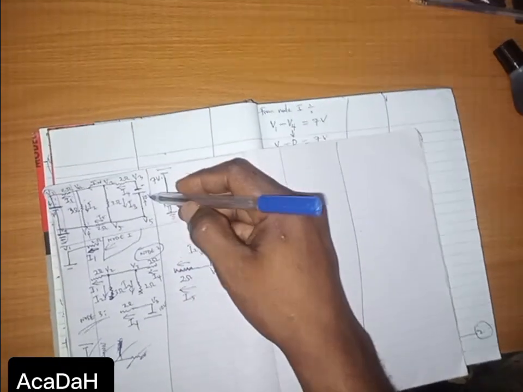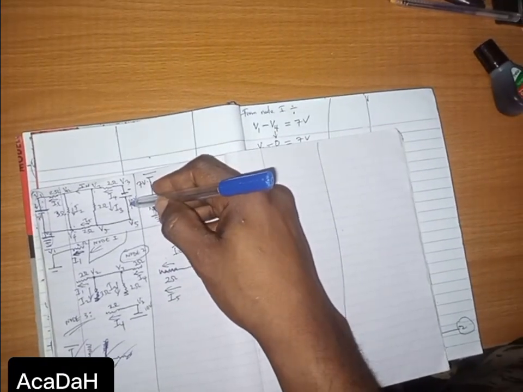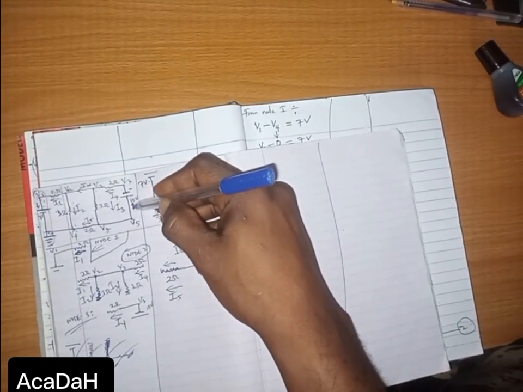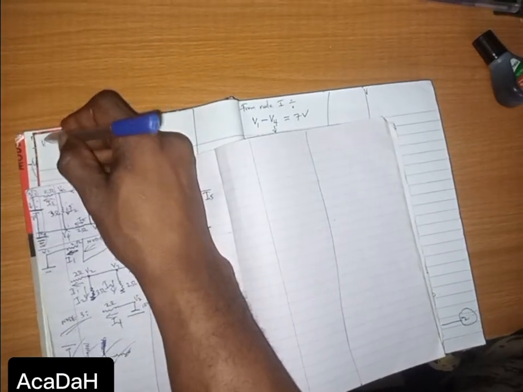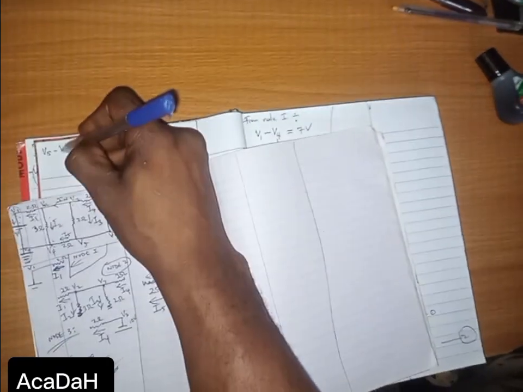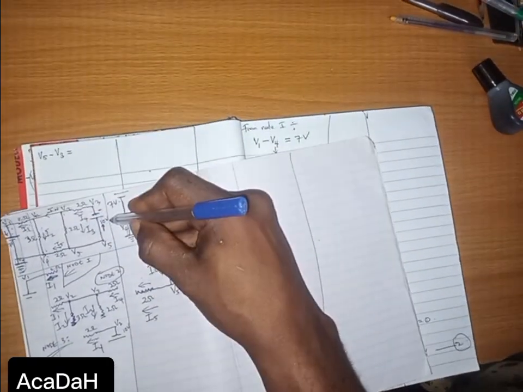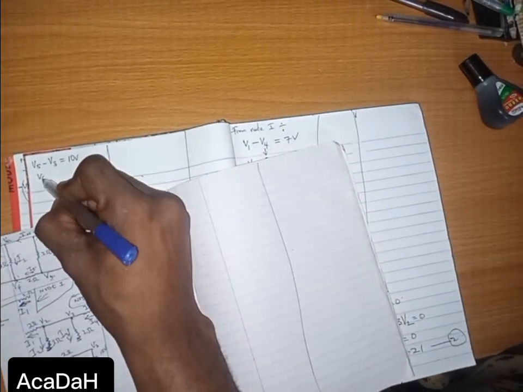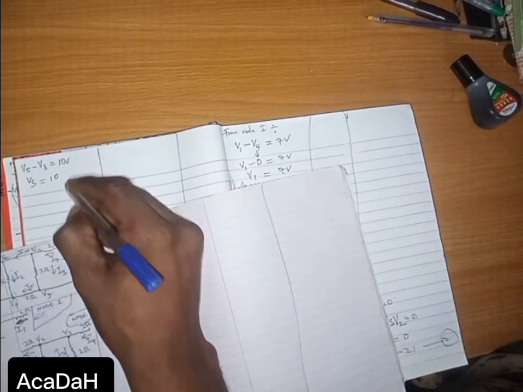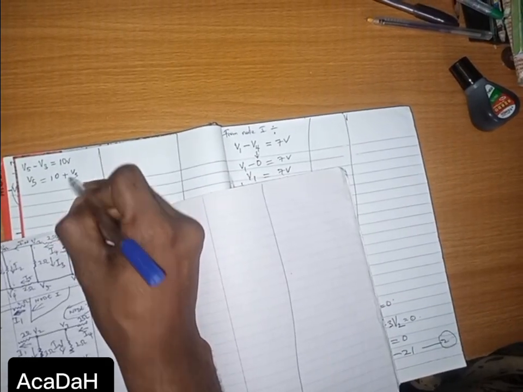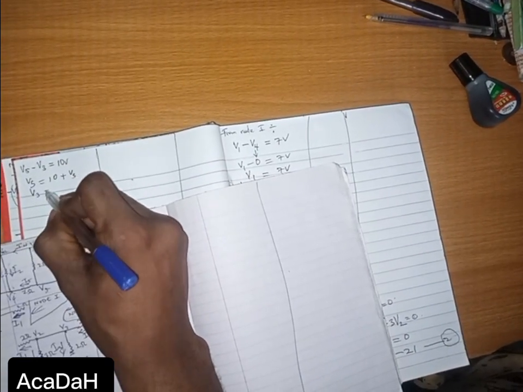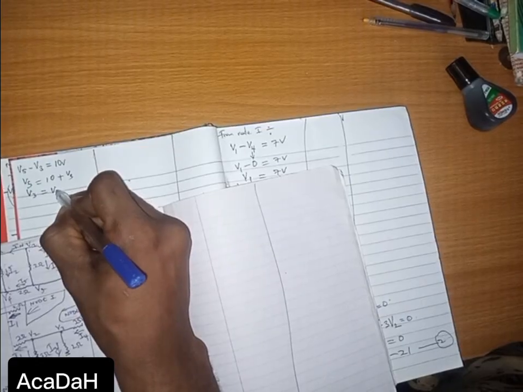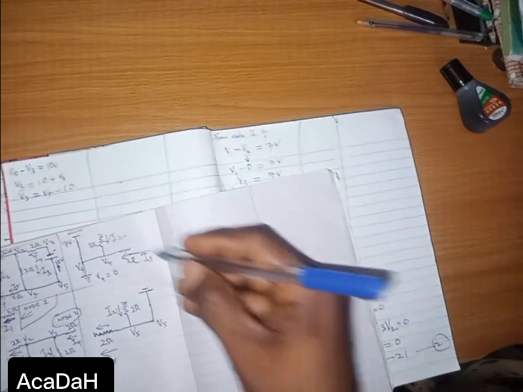Notice that the current here is entering from the positive, moving from V5. So it's going to be V5 minus V3 equals what is in between, which is 10 V. So that means V5 equals 10 plus V3, and V3 also equals V5 minus 10.